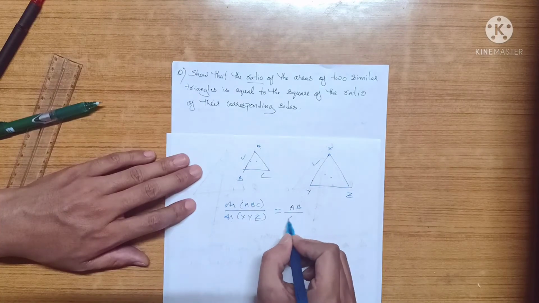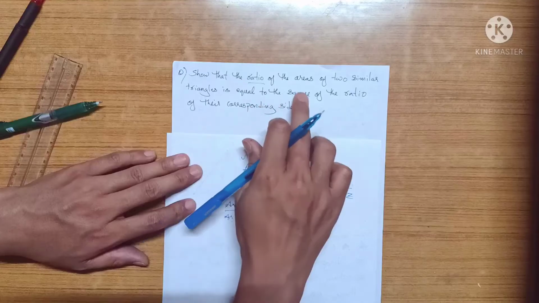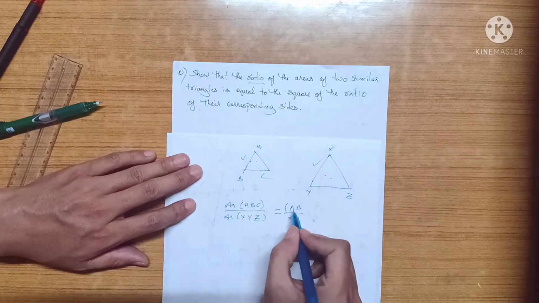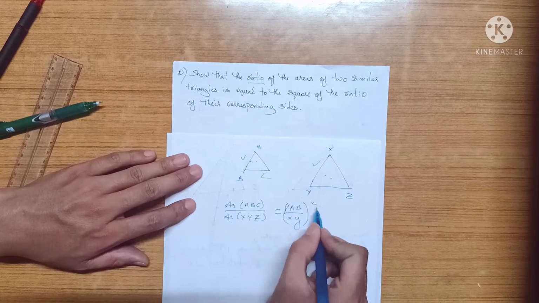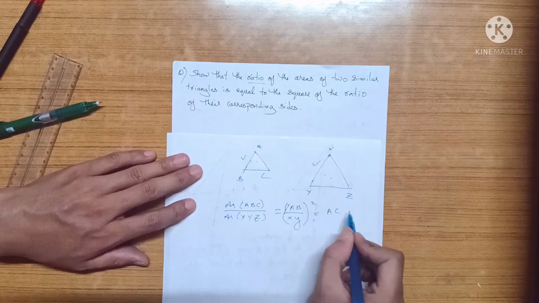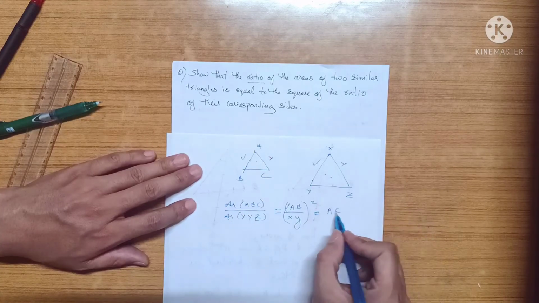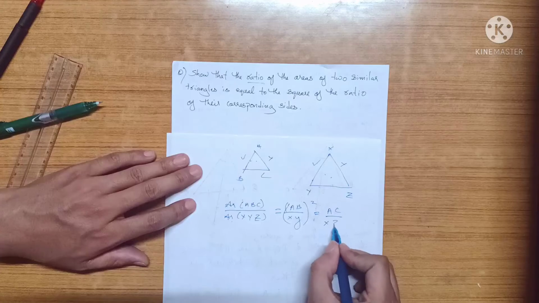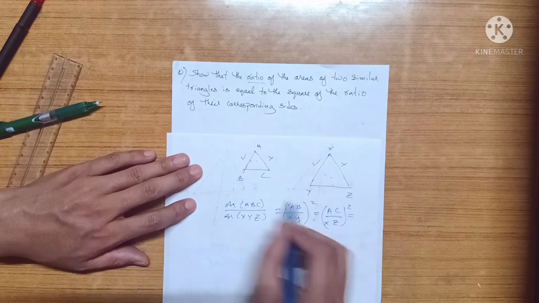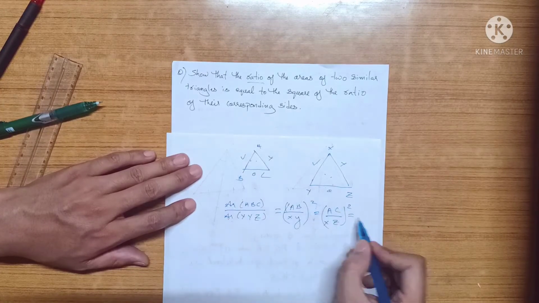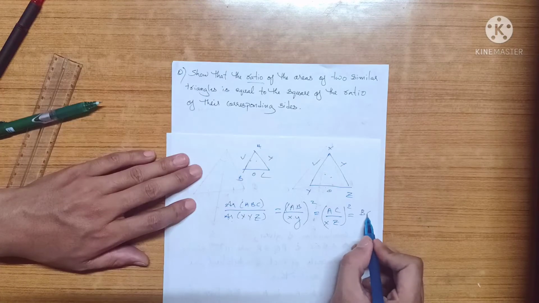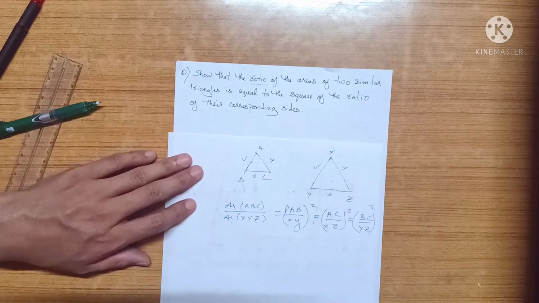So AB by XY, and it's saying square of the ratios, so square. That will be equal to AC by XZ, the whole square, equal to the last side by last side, so BC by YZ, the whole square. So this is literally what they're asking us to do.